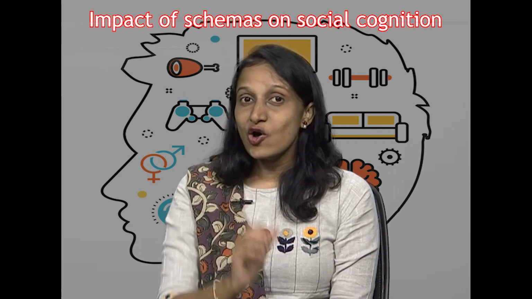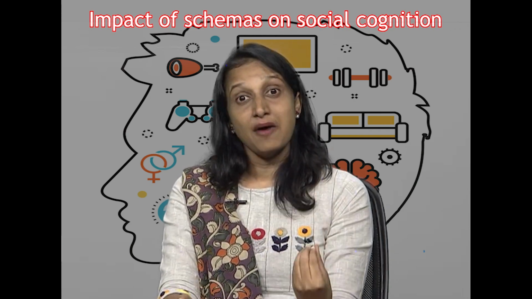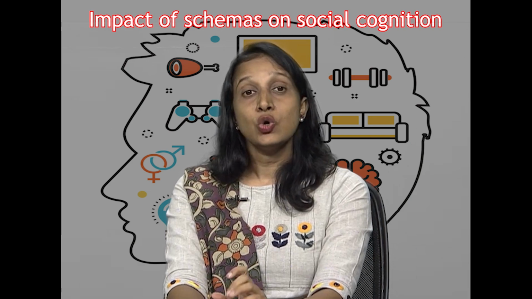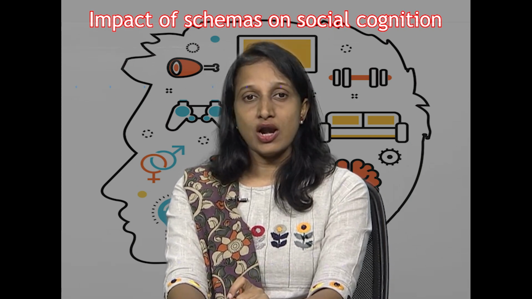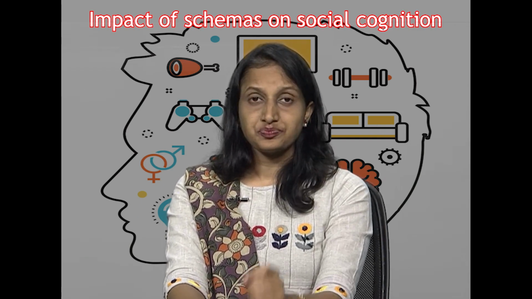Now, the third component of social cognition is retrieval. Retrieval from memory is a third process. The information which is readily retrieved or recalled is of two types: schema consistent information and schema inconsistent information. Researchers have shown that overall, schema consistent information is better recalled than schema inconsistent information.